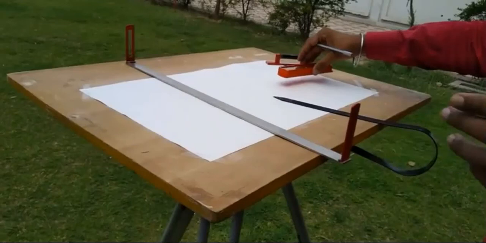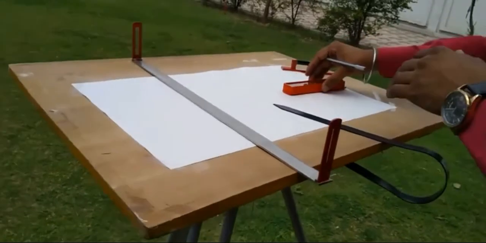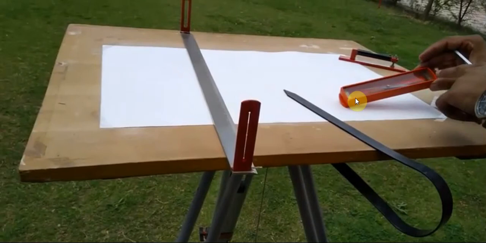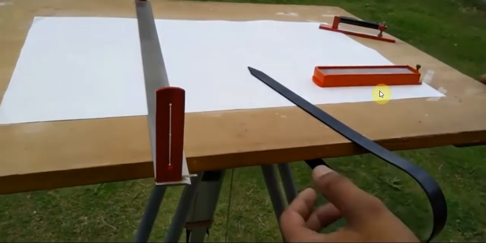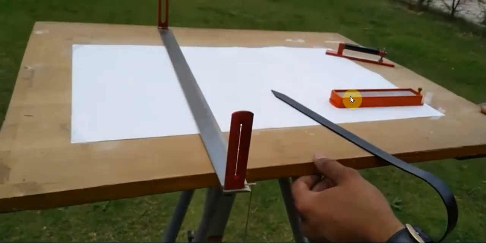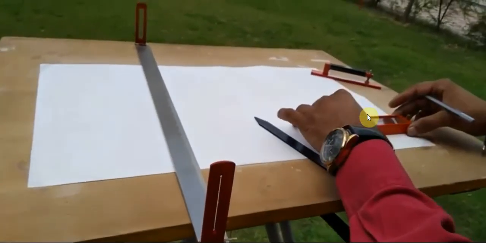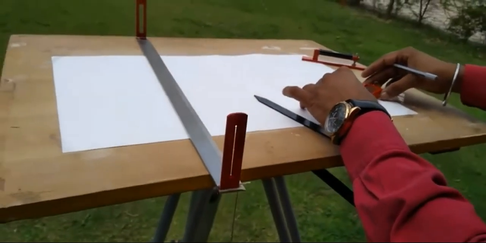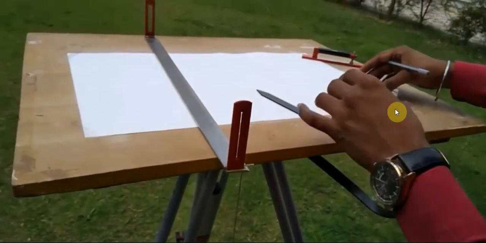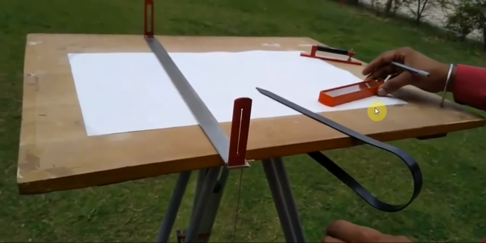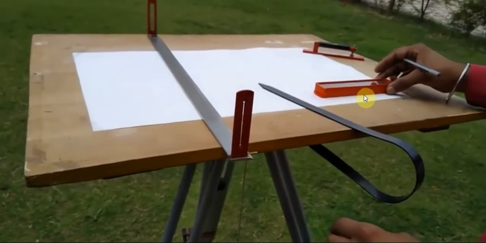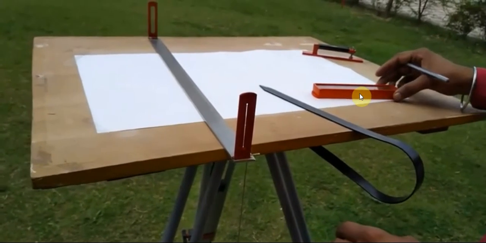Now next I have to mark north. So I'll take my trough compass and rotate the table till the needle is centered in the compass. We are not doing orientation here.